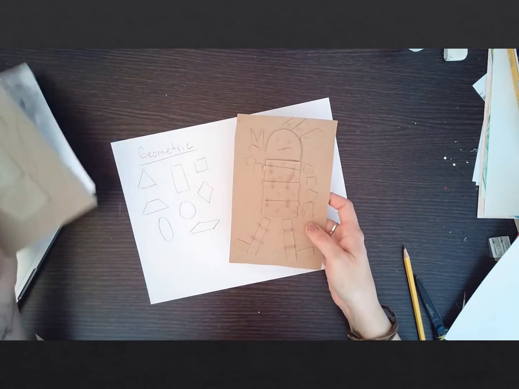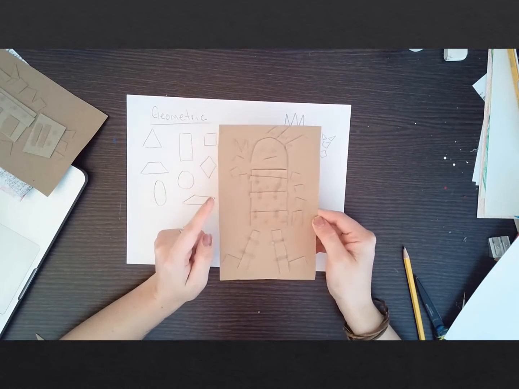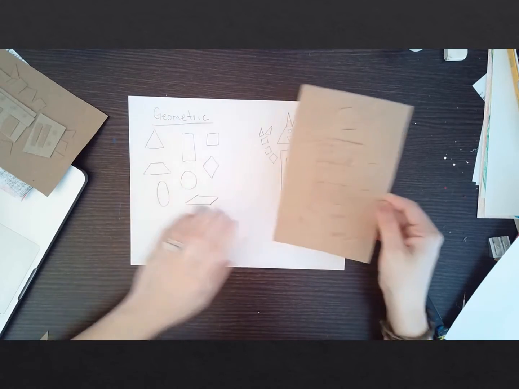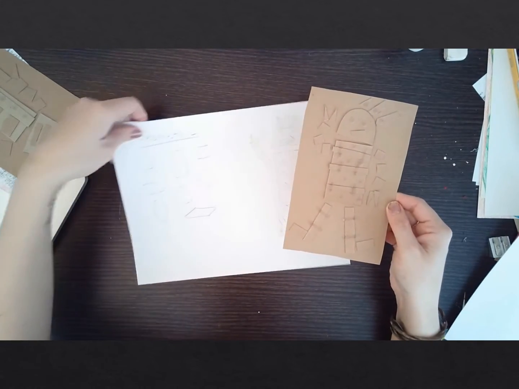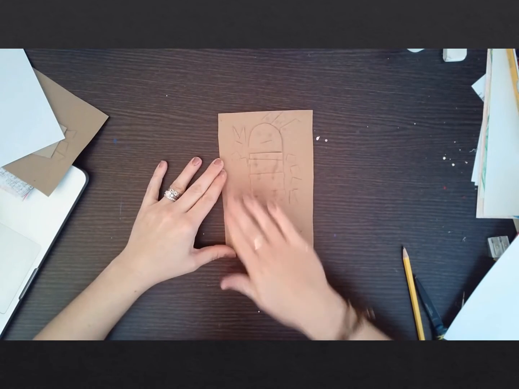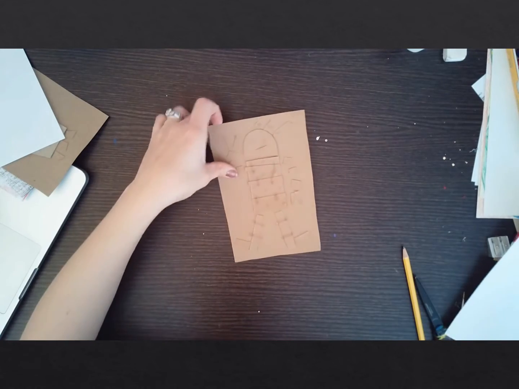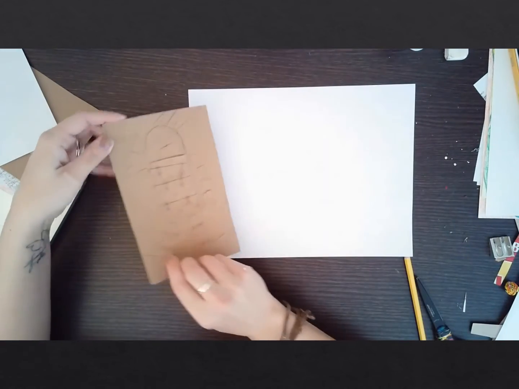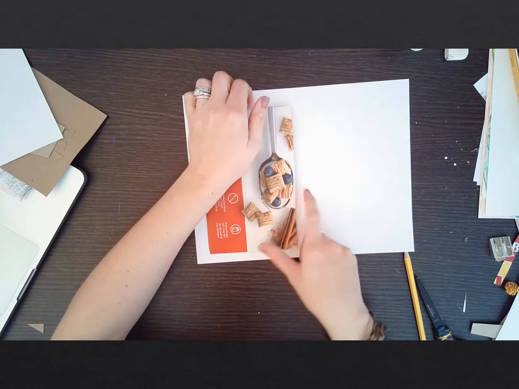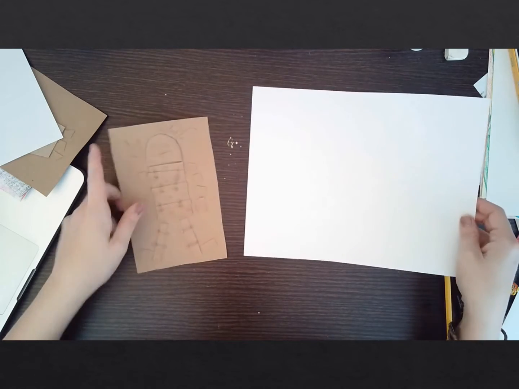So I'm going to show you how to start creating your images. Printmaking is when you transfer an image from one surface to another. So normally when we do printmaking, you would put ink onto your printing plate with a big roller. It's called a brayer. And then you would take that printing plate and you would press it onto your paper and rub it down. But because we don't have printing ink right now, we're going to do a different way.